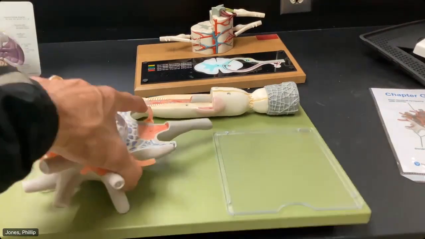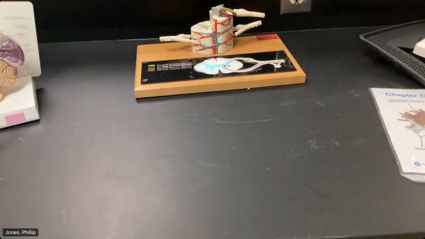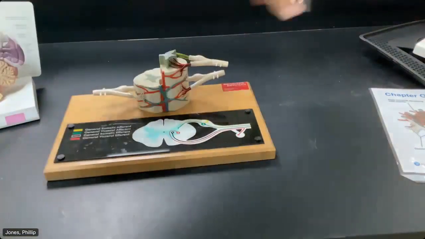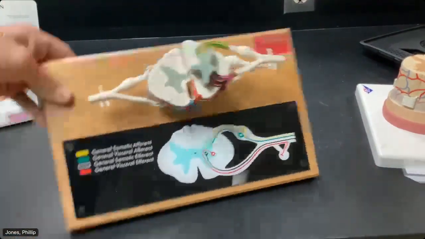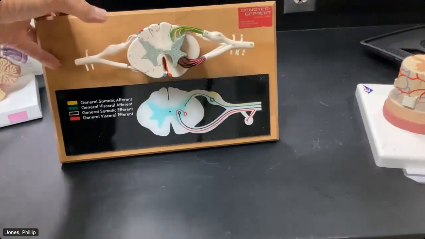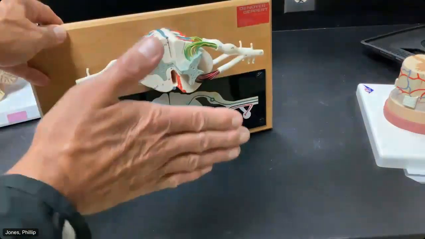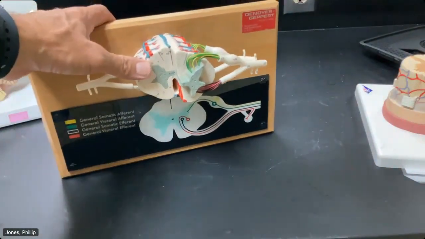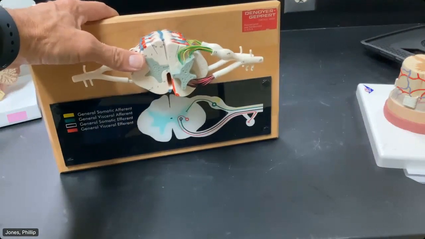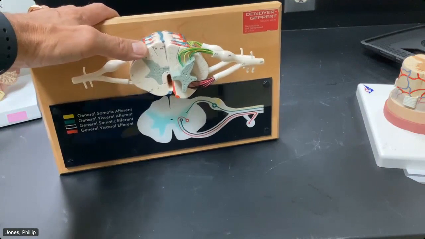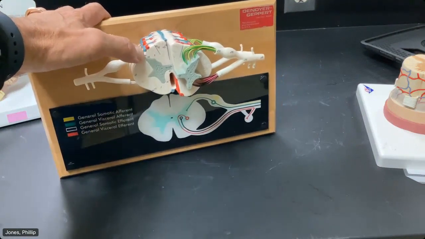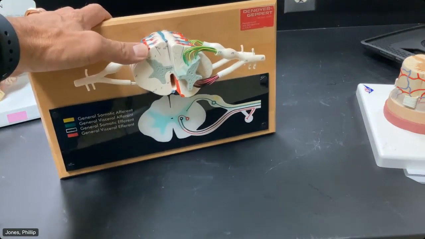So I'm going to move this out of the way. Got some spinal models here. This is my favorite. So this is the transverse cross section of your spinal cord. Remember, your spinal cord and your brain make up your central nervous system, which is in the ventral cavity. And this spinal cord is what was in your vertebral body of your spine to protect it.